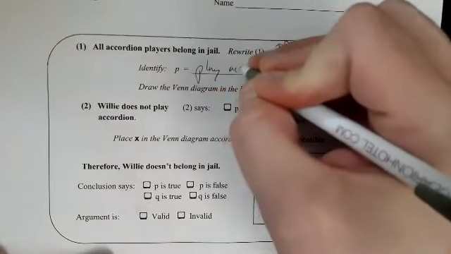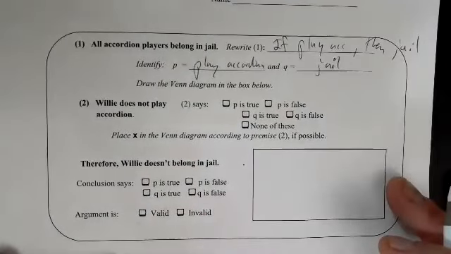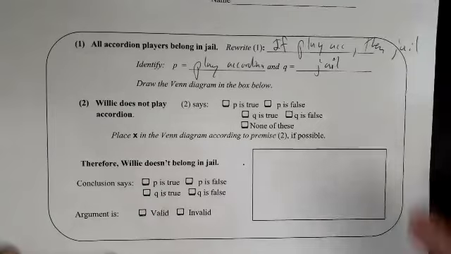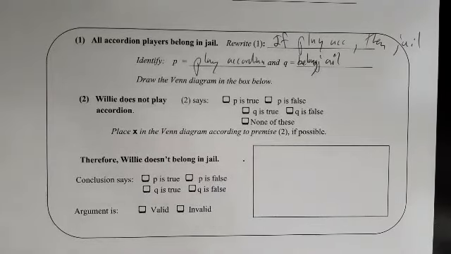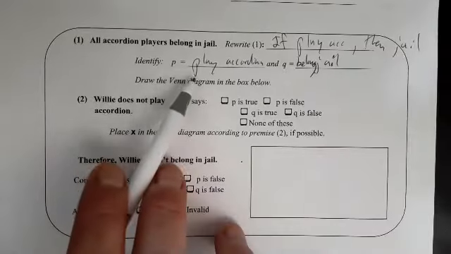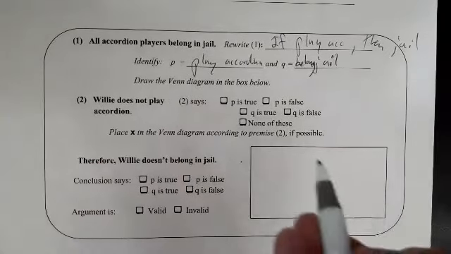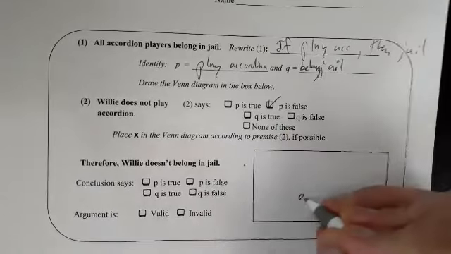In jail, right? So P would be about playing accordion. P would be jail, or you belong in jail. And so if Willie does not play accordion, that's my P statement, is playing accordion. He doesn't do this, so P is false. All right.